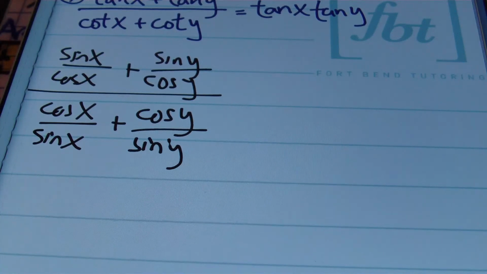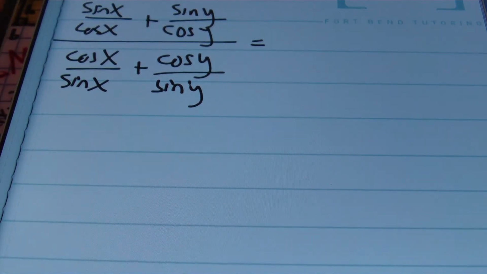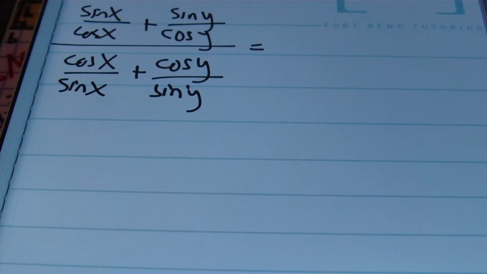So this is what we have thus far. What we'll do now is that in the numerator, we'll get a common denominator and combine the numerators together. And we'll do the same in the denominator as well. So I know that my common denominator is going to be cosine x cosine y, and I'll go ahead and multiply the numerators as well to get equivalent fractions.